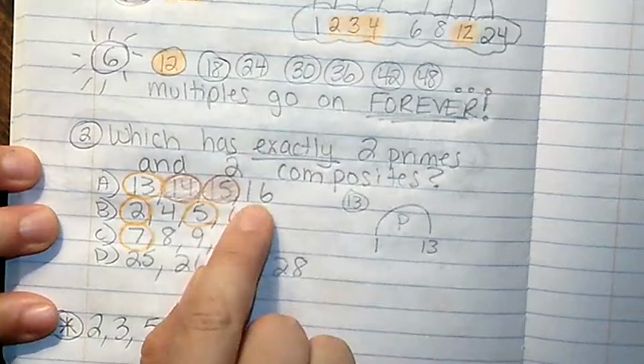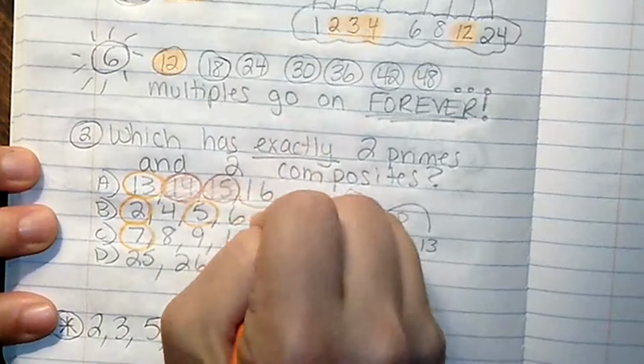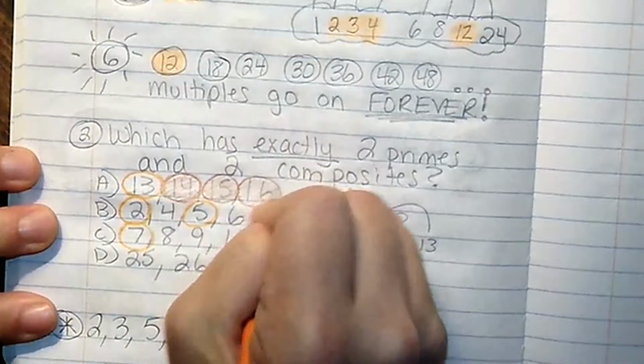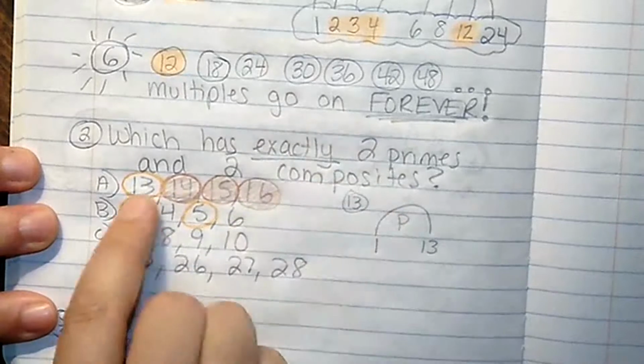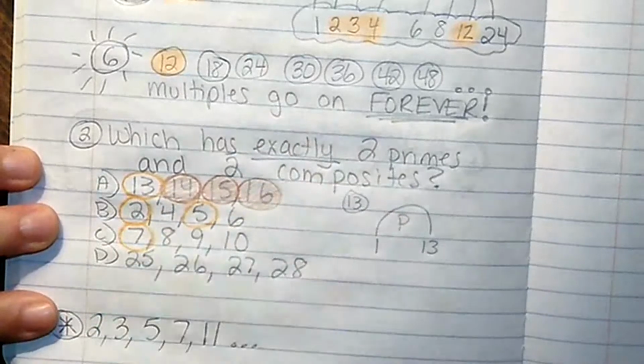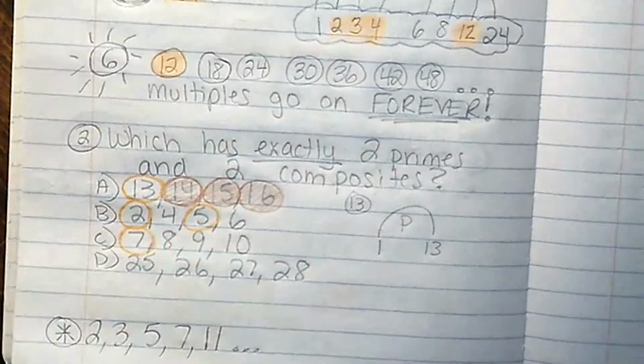And 16 is even also. 1 times 16, 2 times 8, and even 4 times 4. So this one has 1 prime and 3 composites. That can't be my answer. Nope.